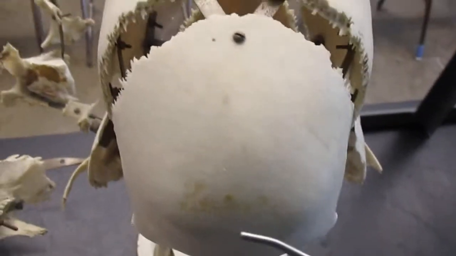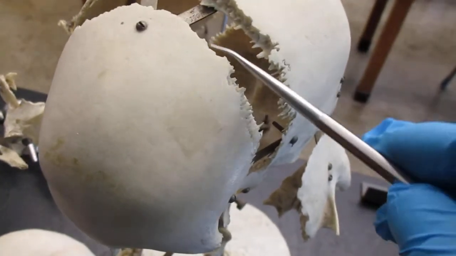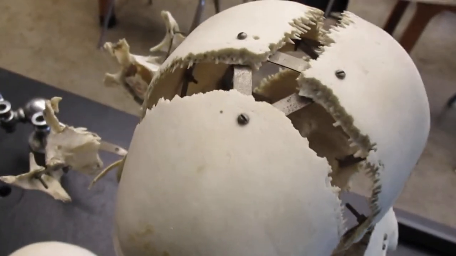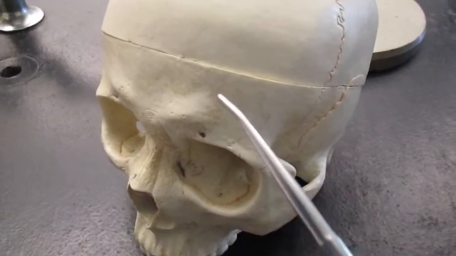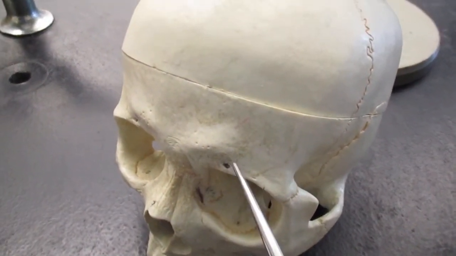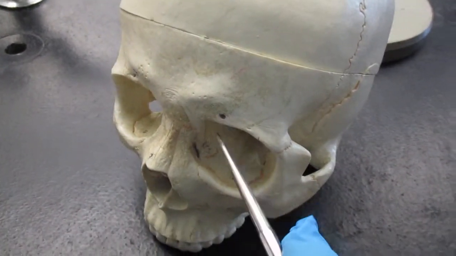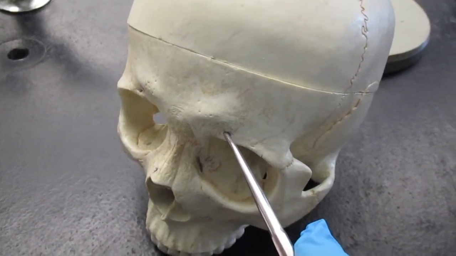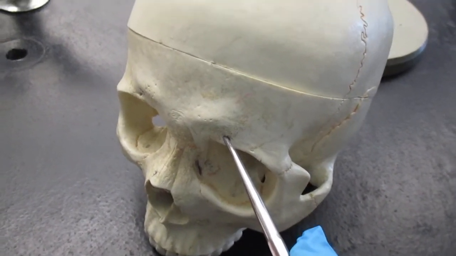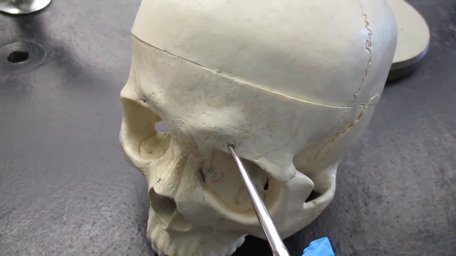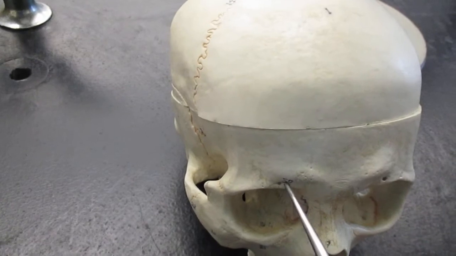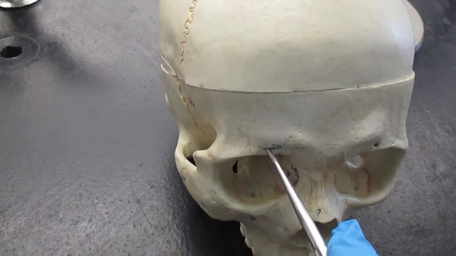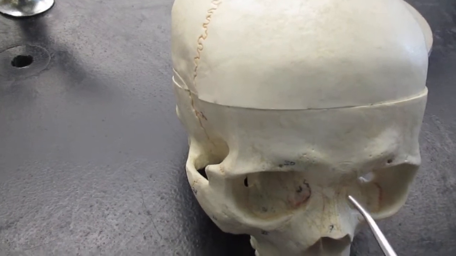This right here is an exploded skull where the flat bones of the skull have been disarticulated at the sutures. And on the frontal bone we have a feature. The structure that the probe is pointing to is the supraorbital foramen, and this is the notch right here. On the other side we see the supraorbital foramen, and this is the notch.